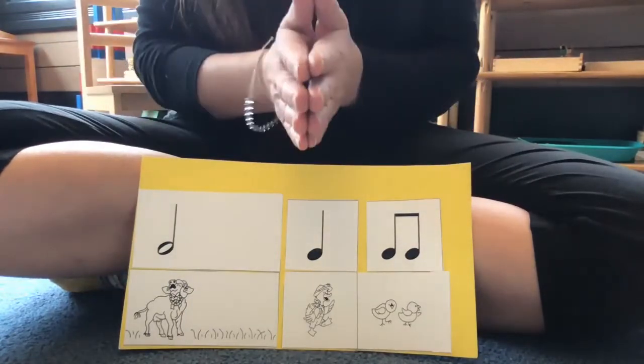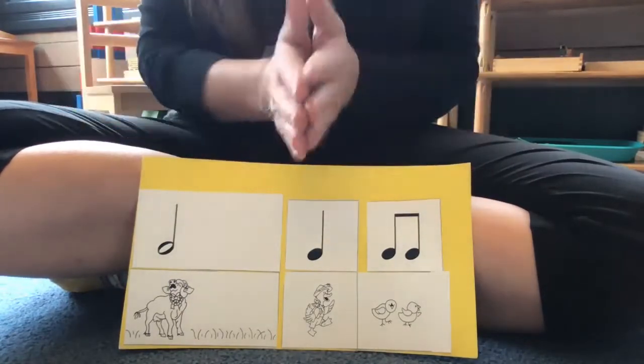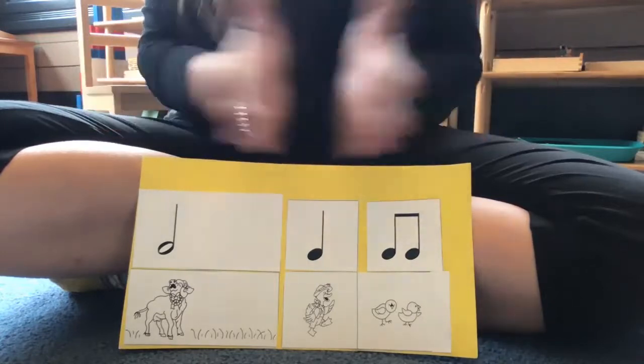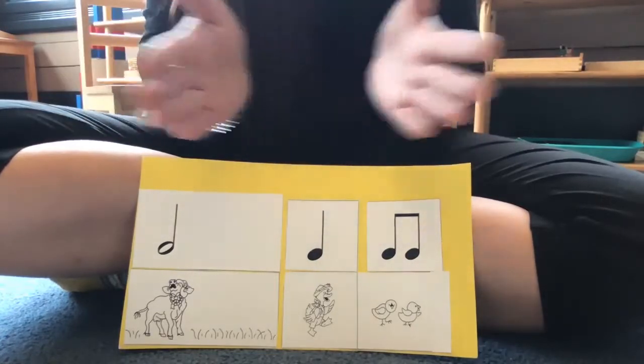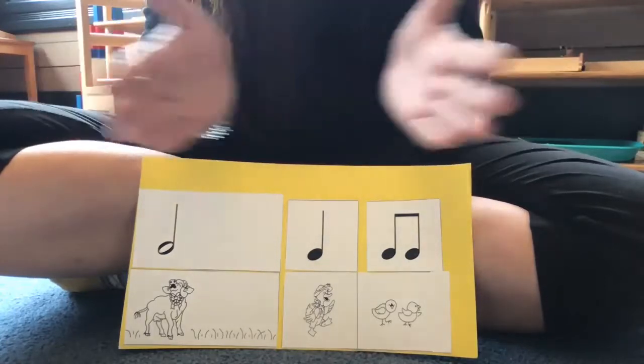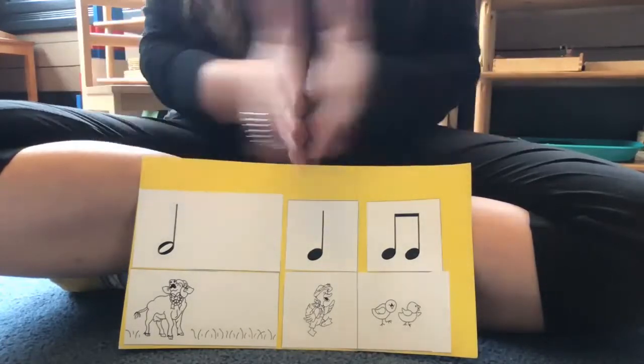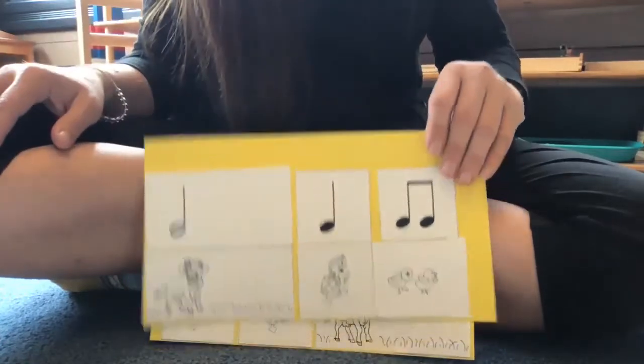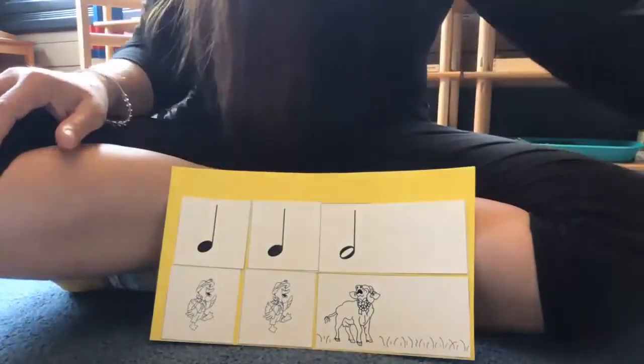I'll keep the beat steady. 1 and a 2 and a here we go. Moo, quack, cheep, cheep. Moo, quack, cheep, cheep. Moo, quack, cheep, cheep. Moo, quack, cheep, cheep. That's how we do that.